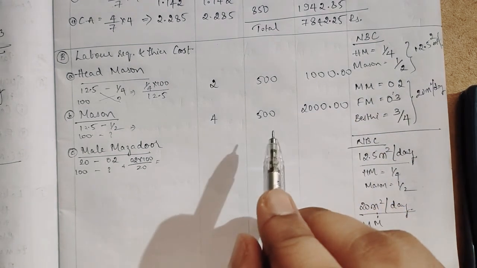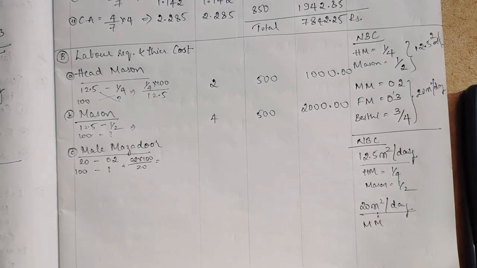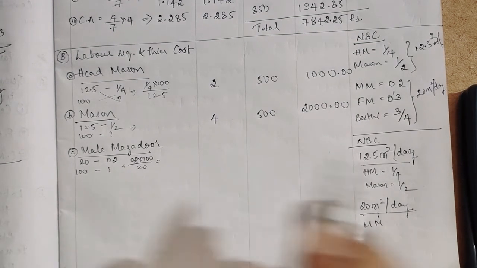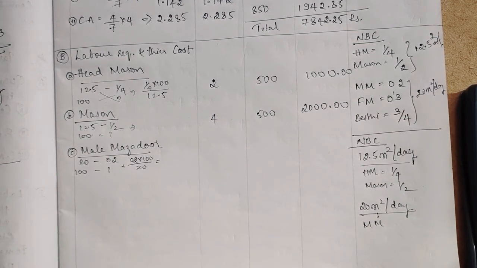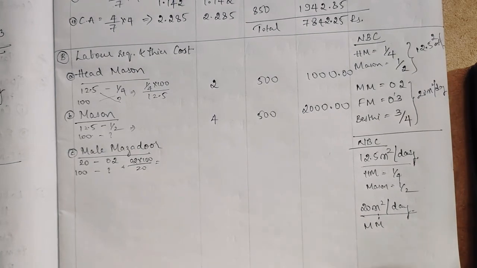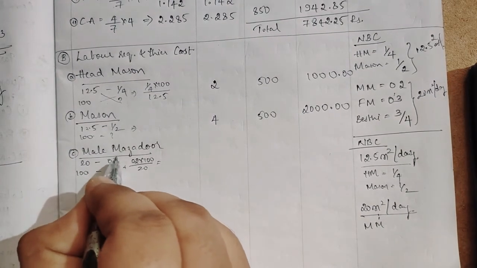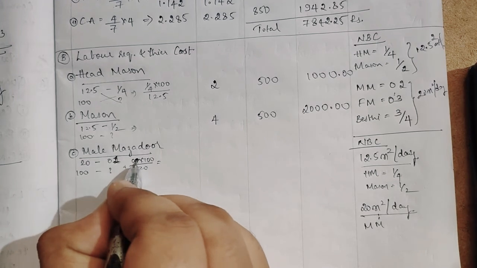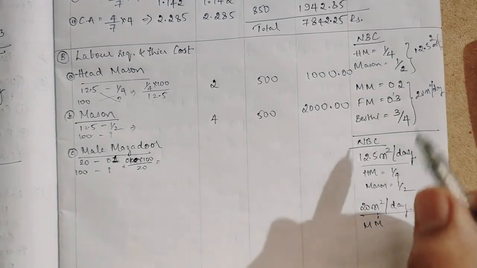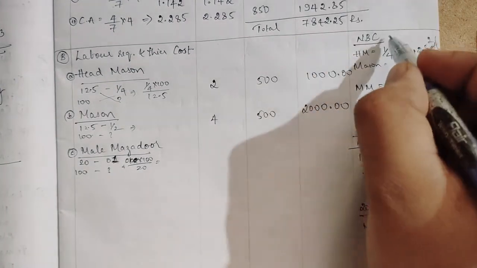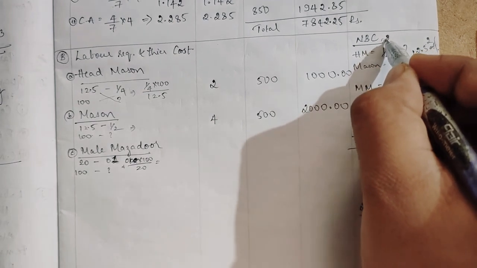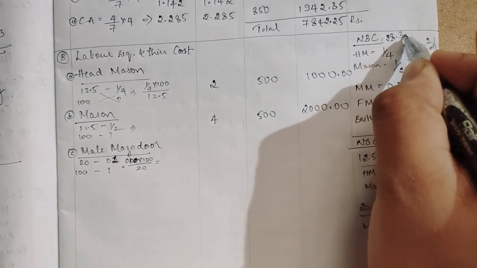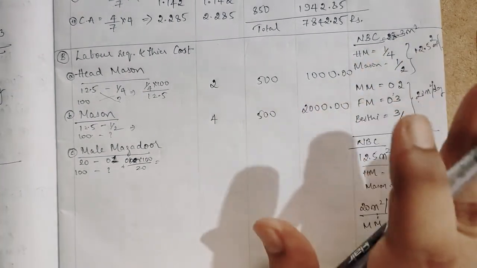Female Mazdur. So 0.2. They have been specified here that actually it is for 28.3 meter square. You just don't think about that.